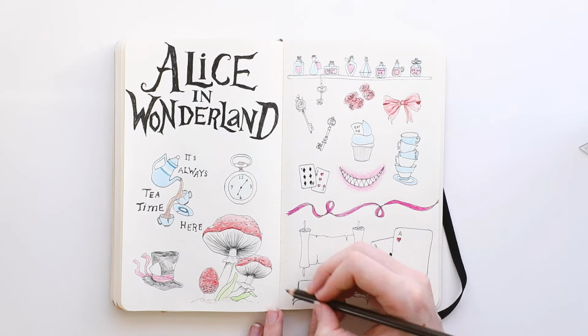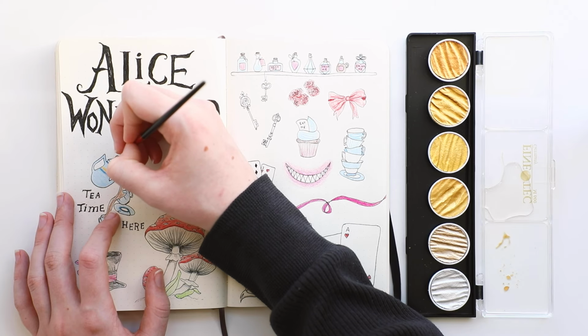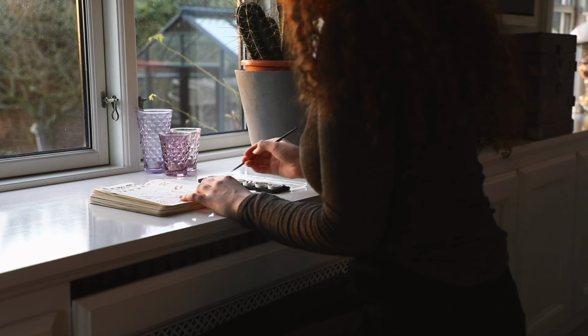For the finishing touches, I brought out my beloved Fine Tech Pearl palette and added a rich gold color to some of the drawings.